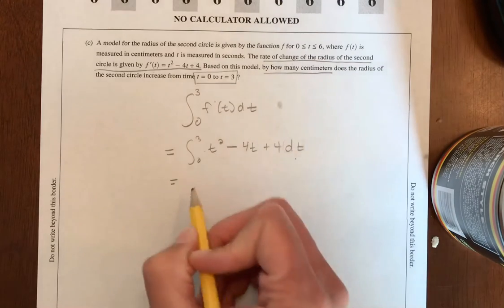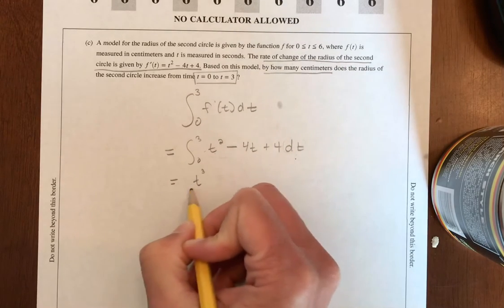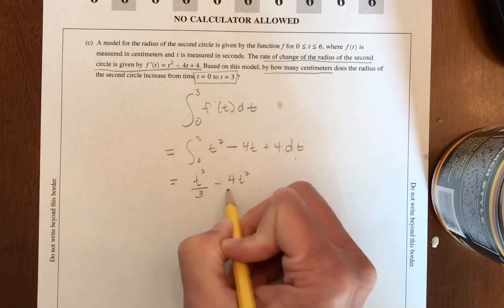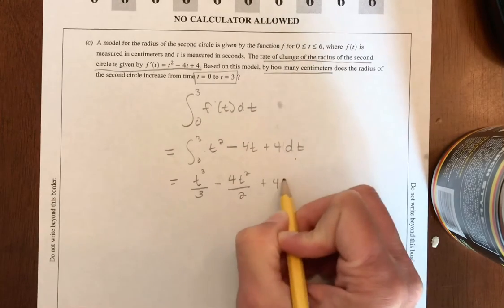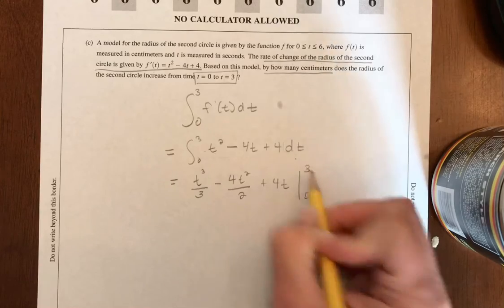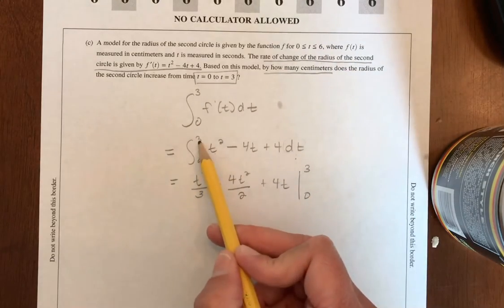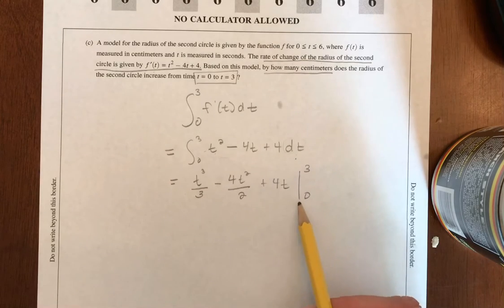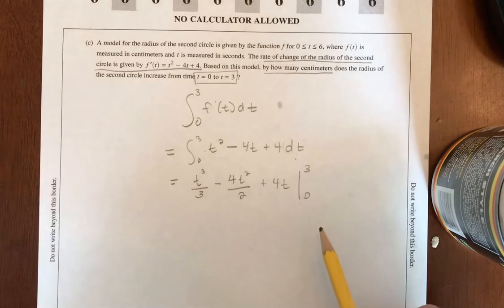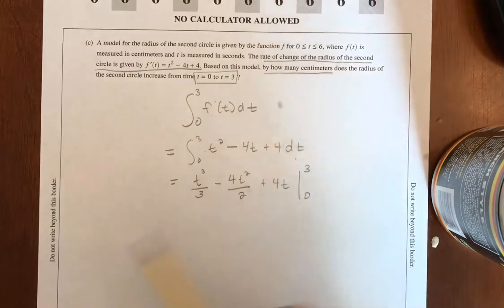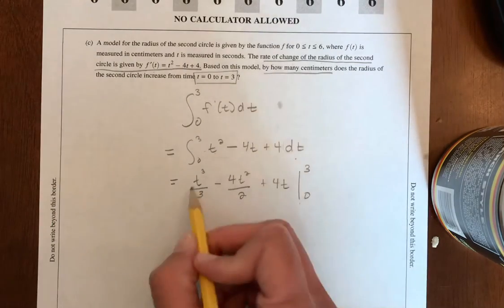All right, so the antiderivative of t squared, we have t cubed over 3 using the power rule, minus 4t squared over 2, plus 4t, evaluated from 0 to 3 seconds. Again, don't draw the integral here along with this bar notation, meaning we've already taken the antiderivative. We got a point for each of these so far. Now we just need to plug in and find our answer.